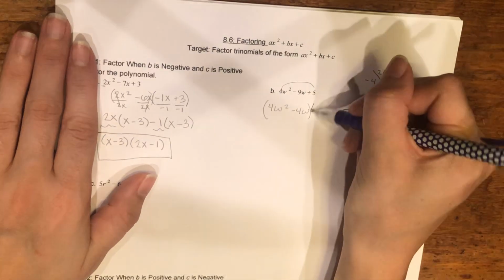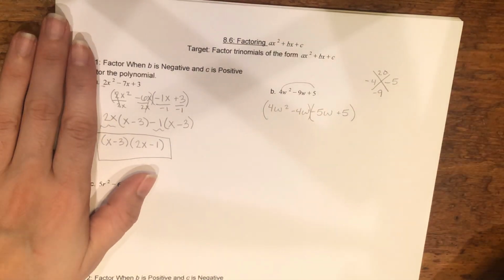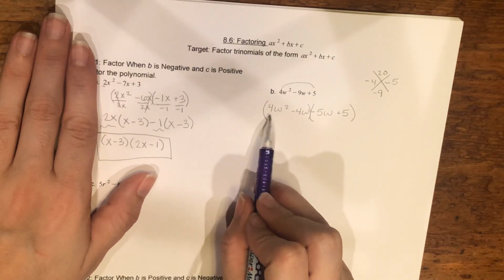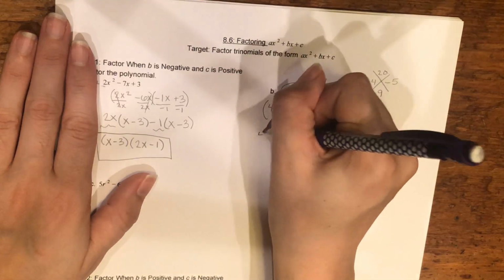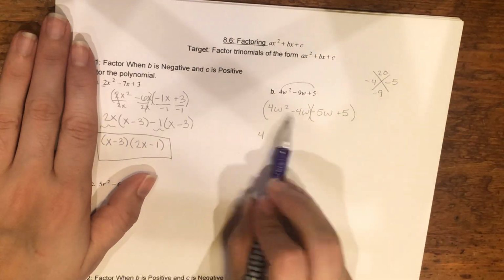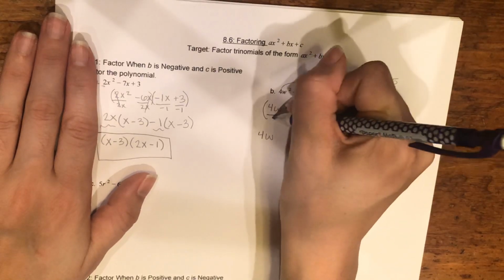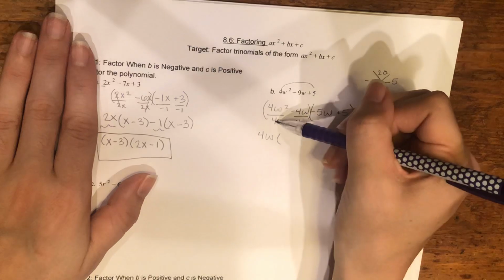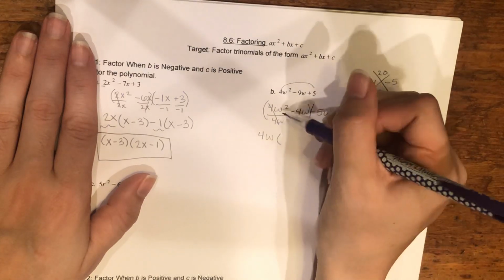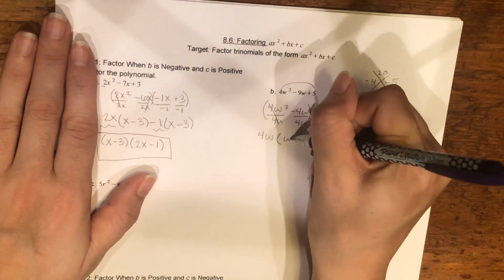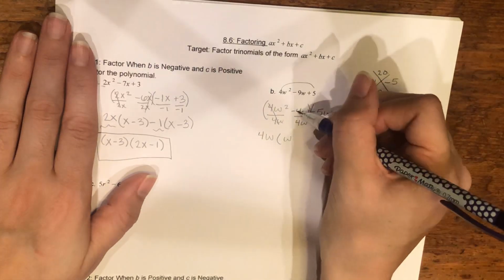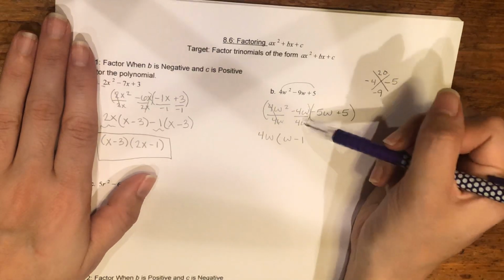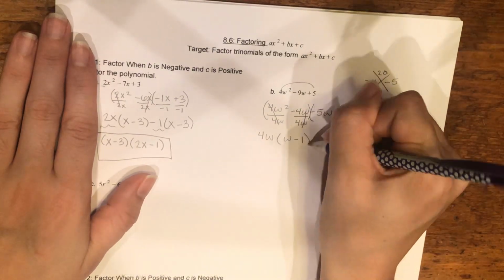Group the first two. Group the last two. Okay, I look for a greatest common factor. So I can take out a 4 from both of them. And I can also take a w out of both of them. And divide each term then by 4w. So 4 divided by 4 is 1. And then w squared divided by w is w. -4 divided by 4 is -1. And then I have the w and the w, which go to 1.